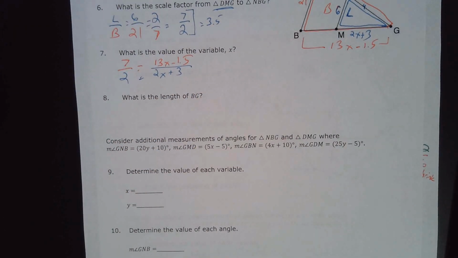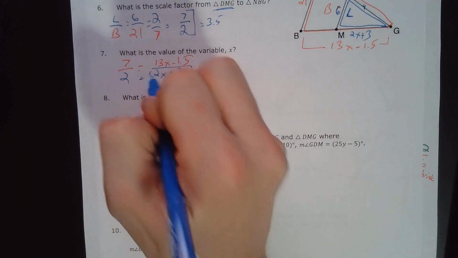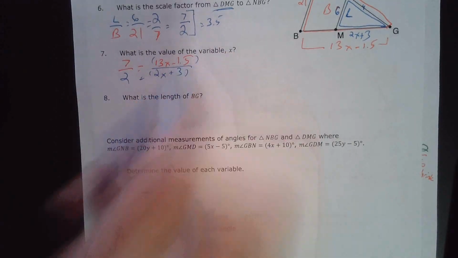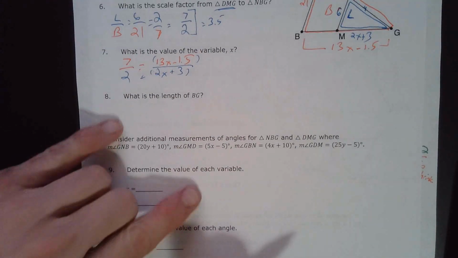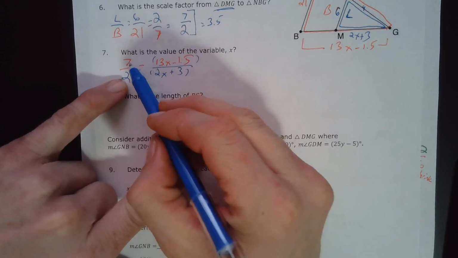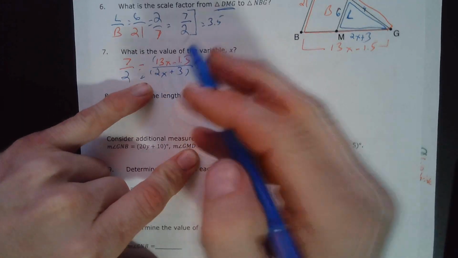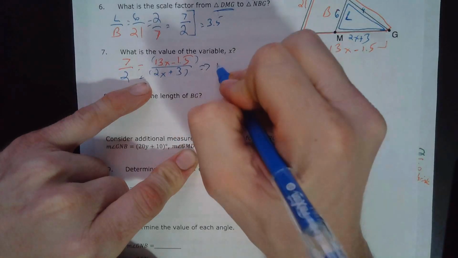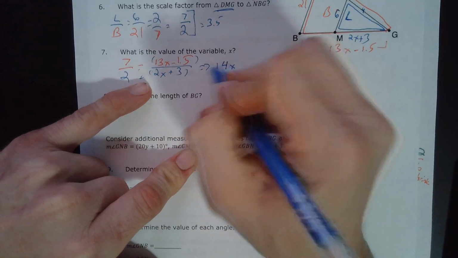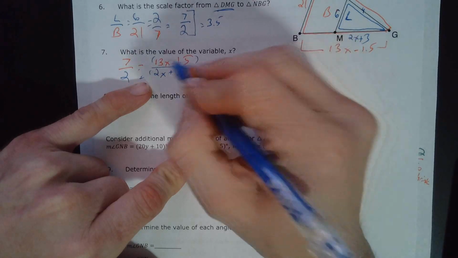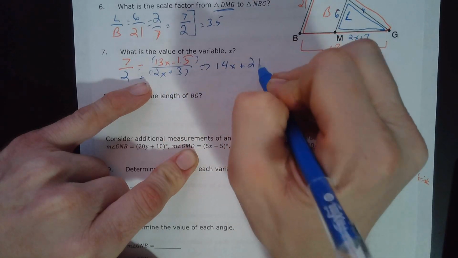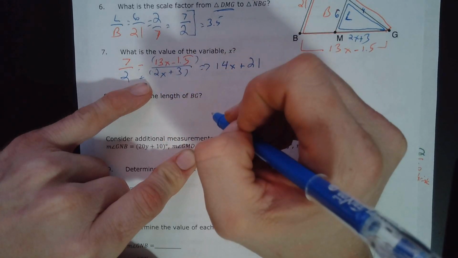All right, now we just have to do some cross multiplication of binomials. So the first one is going to be 7 times 2x plus 3, so 7 times 2x is 14x plus 21, because 7 times 3 is 21.